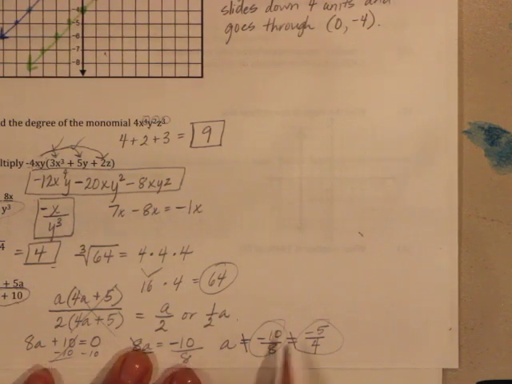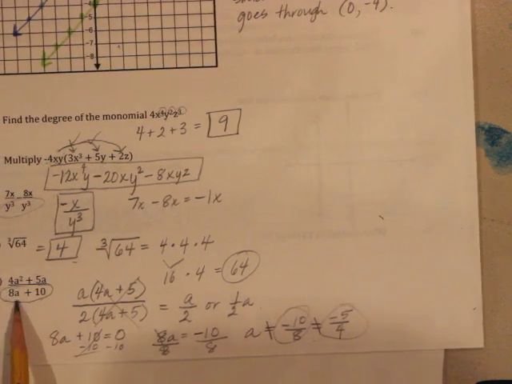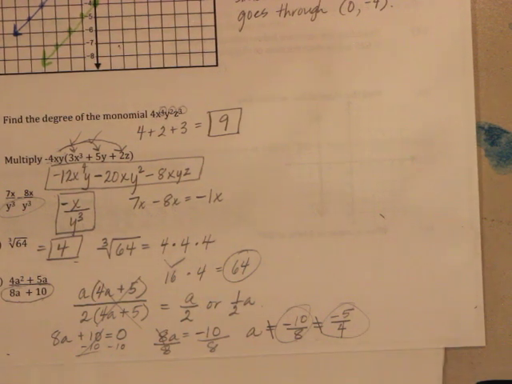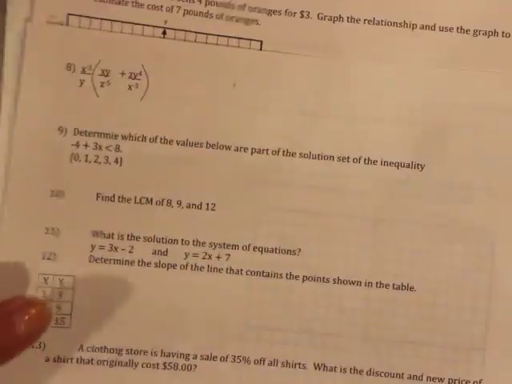But this is the excluded value, because if I were to take this value and put it back into the denominator, it would make the denominator 0. So we have to exclude it as a possibility. A cannot equal that, because if it does, it will make the expression undefined. All right, good work. Let's keep going on to number 8.